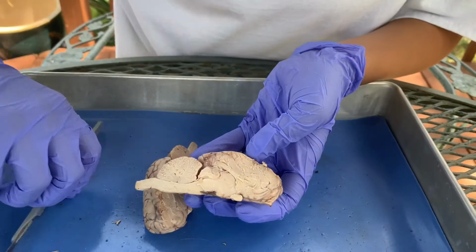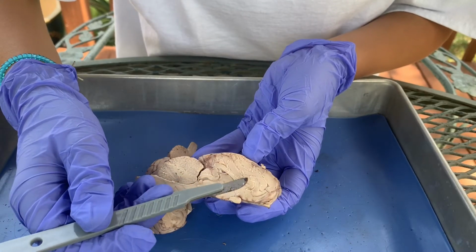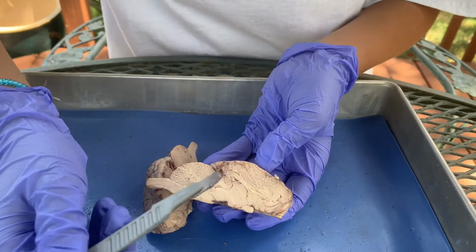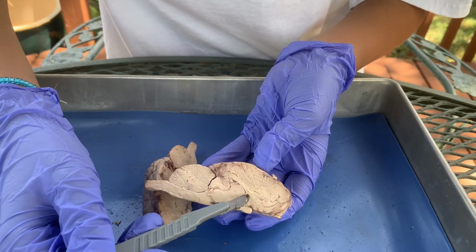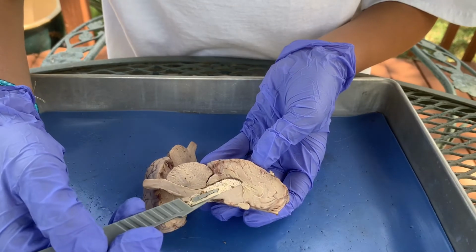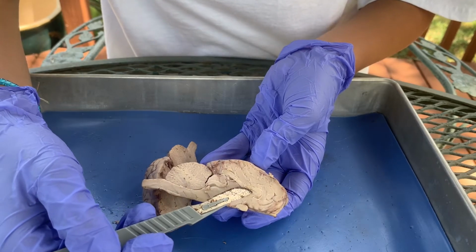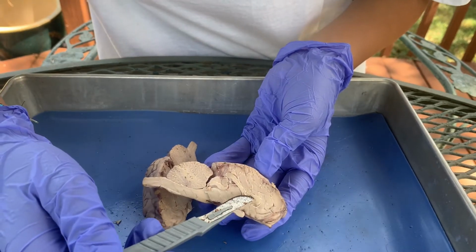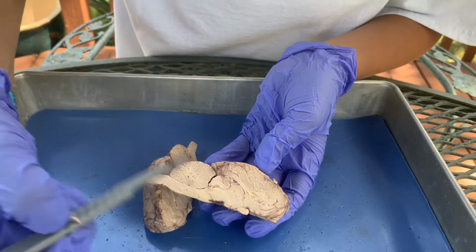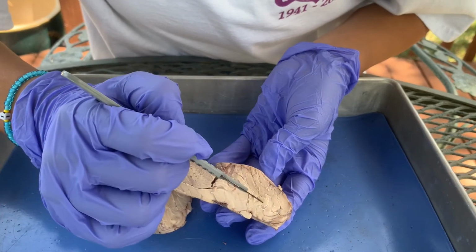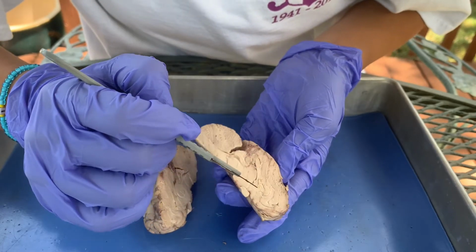You can see that the corpus callosum makes sort of a loop-like structure. The top is the corpus callosum, and the floor or bottom of it is the fornix. The corpus callosum and the fornix enclose a space that is covered by a very thin membrane, and you can see this membrane.